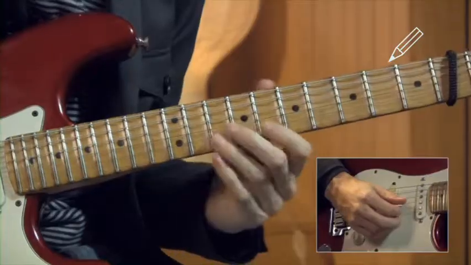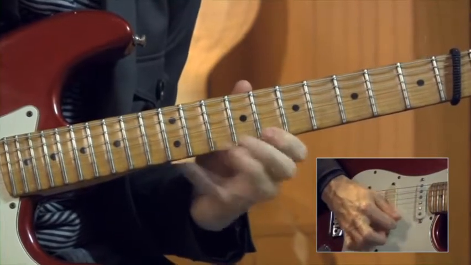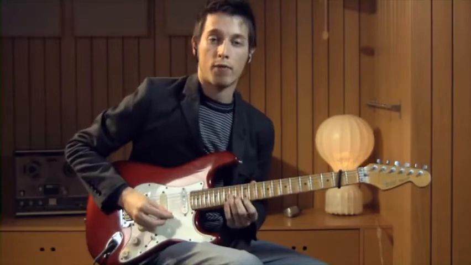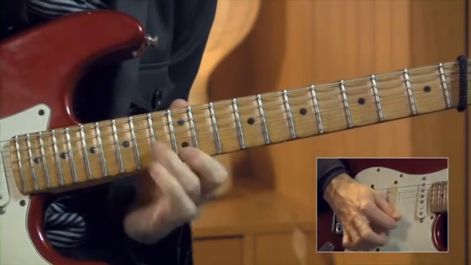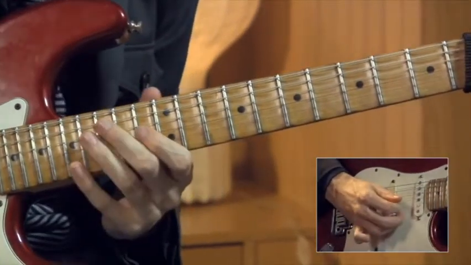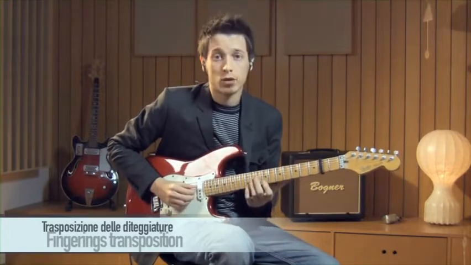D shape, A shape, we can easily transpose the fingerings we already studied, considering the similarities within the shapes like we did before.